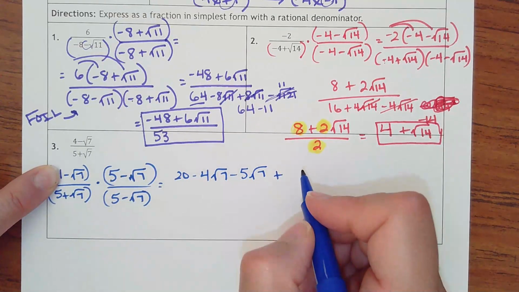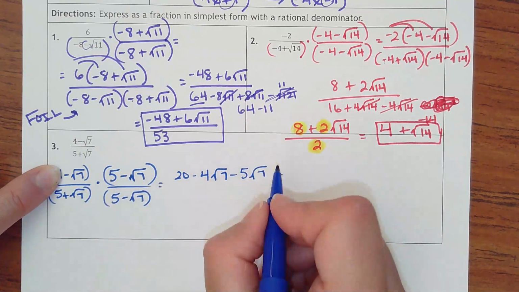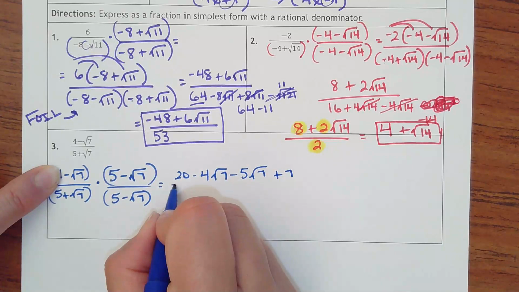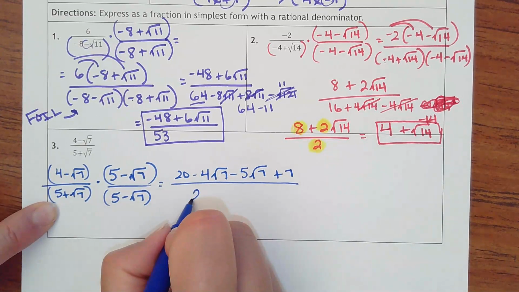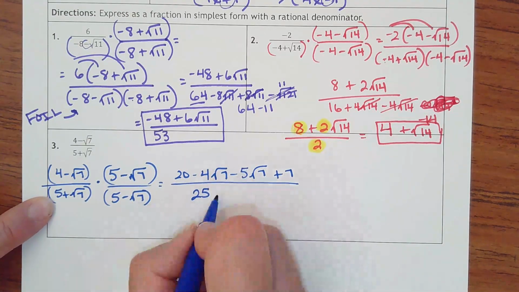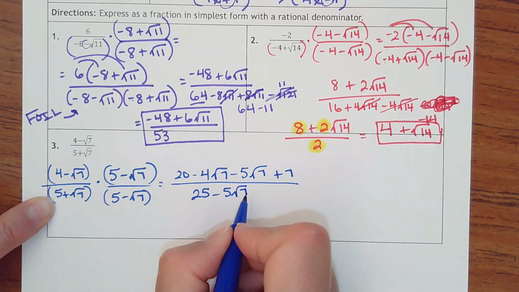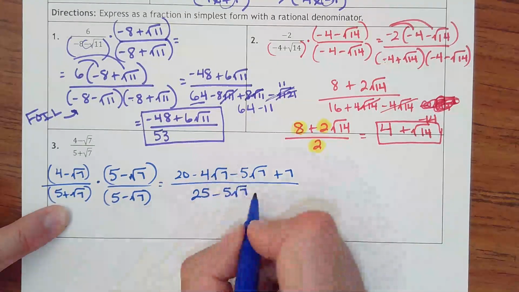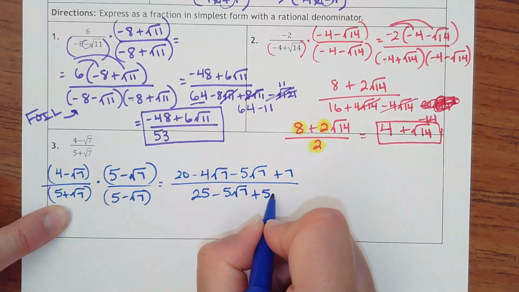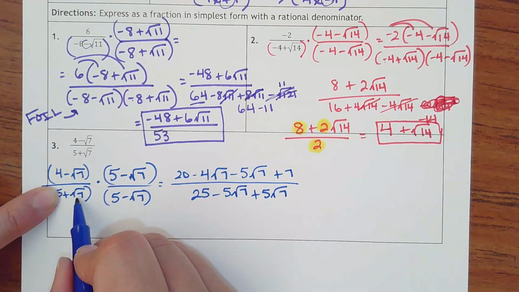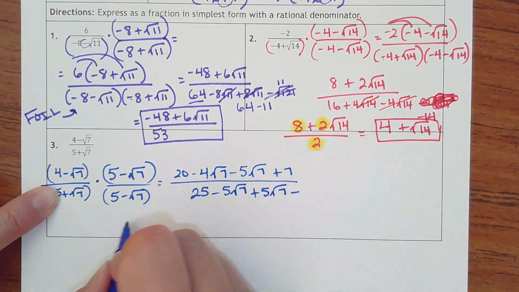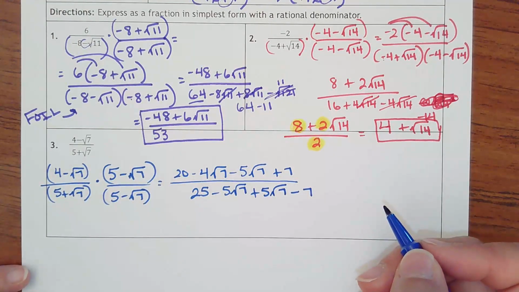Are you getting the gist of this? That 7 times 7 is 49. Square root of 49 is back to 7. Okay, same thing on the bottom. You get 25. Negative 5 square roots of 7. Inners would be 5 square roots of 7. And then last would be a positive times a negative, which is a negative. 7 times 7 is 49. Square root of that's back to 7.